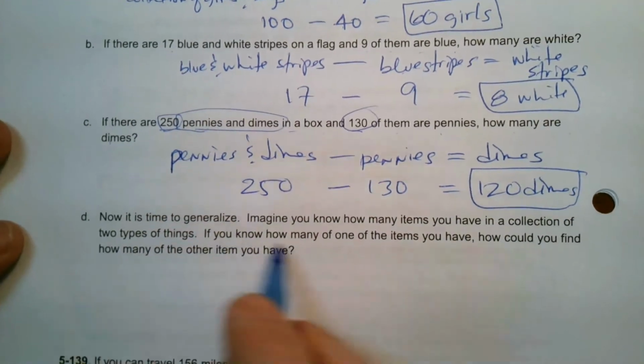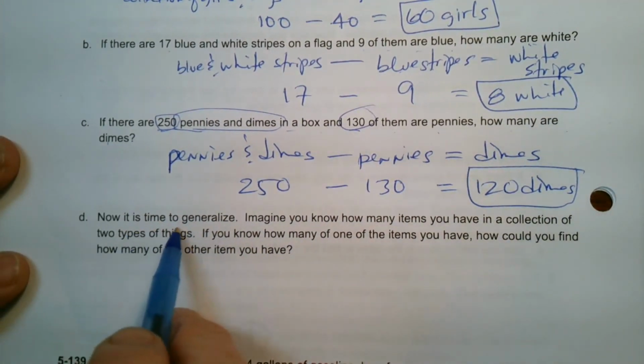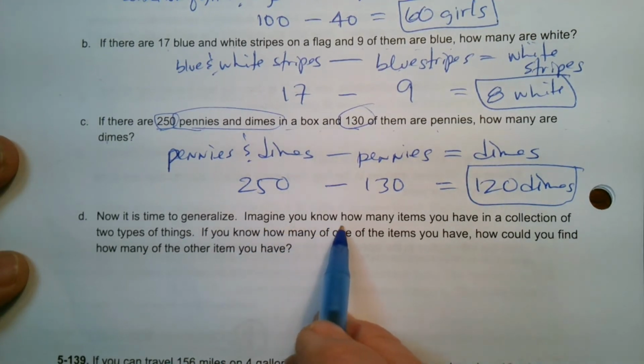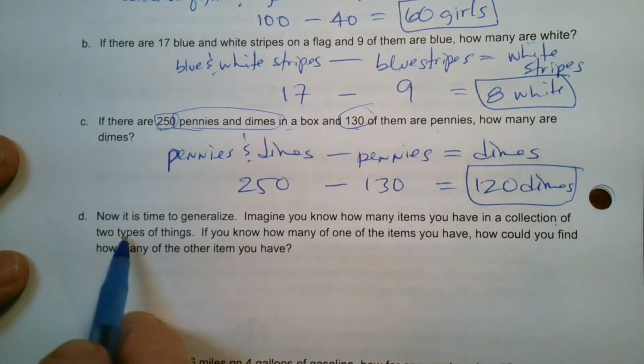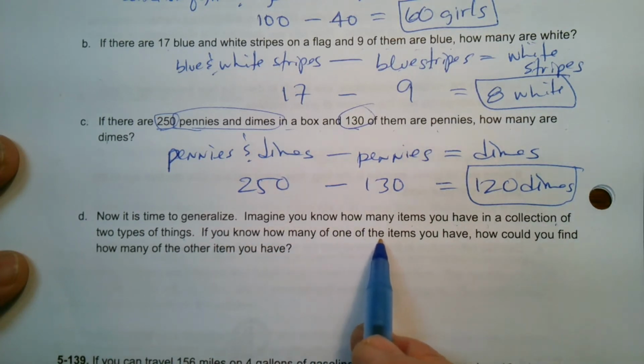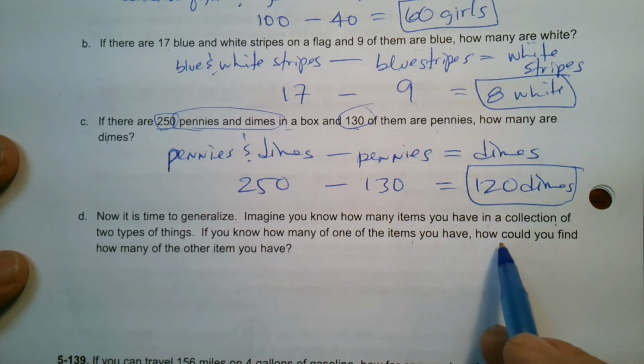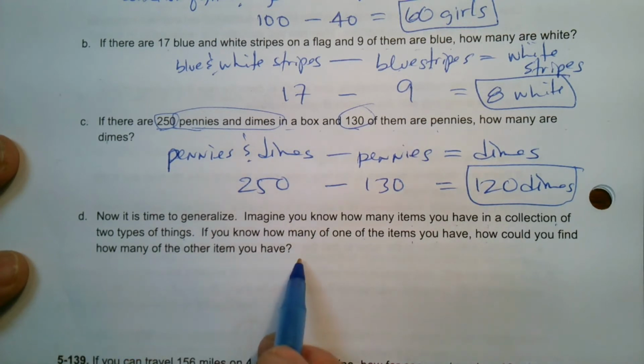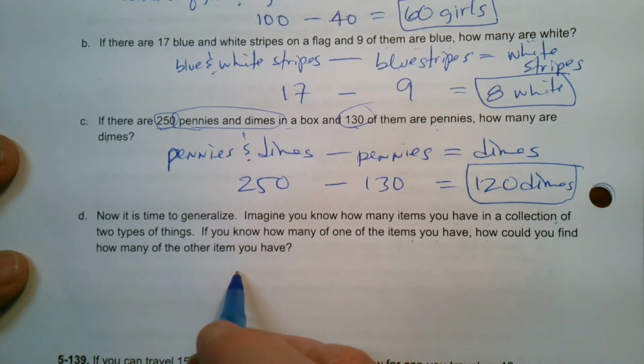So now it's time to generalize. It says, imagine you know how many items you have in a collection of two types of things. If you know how many of one of the items you have, how could you find how many of the other items you have? So what do we do?